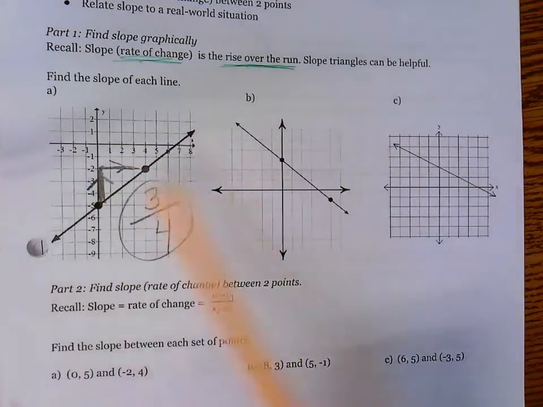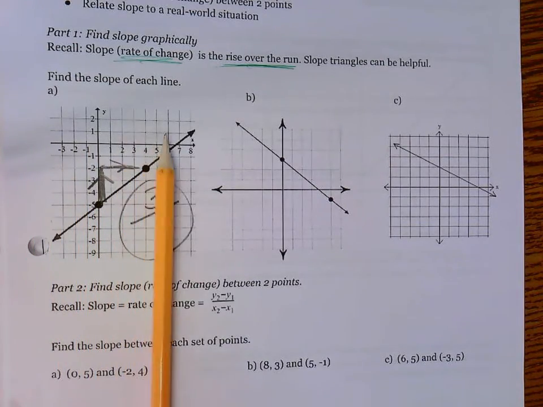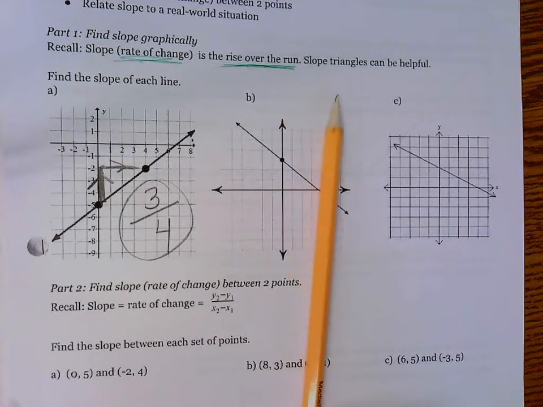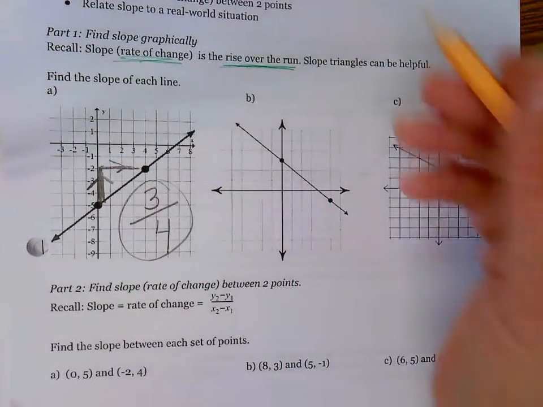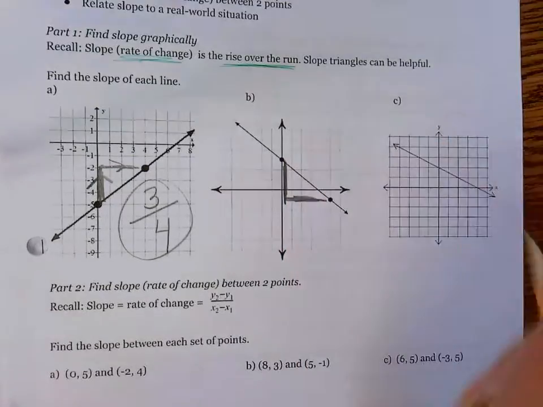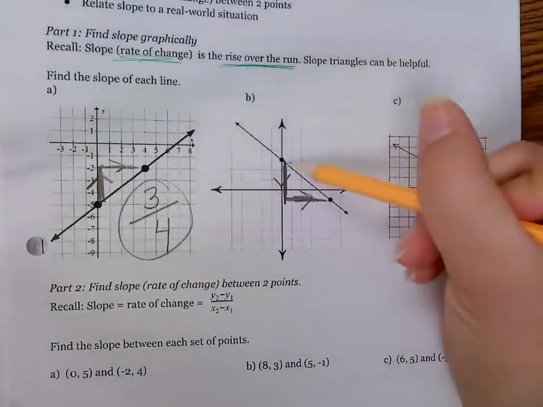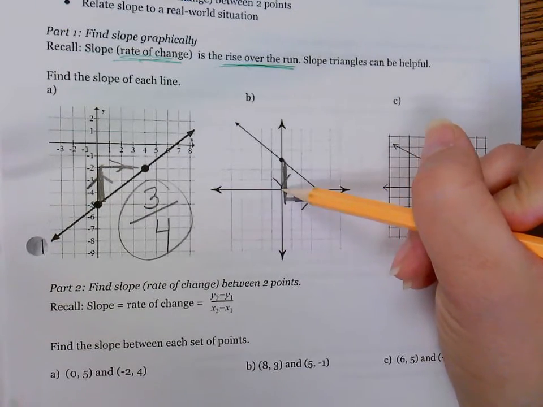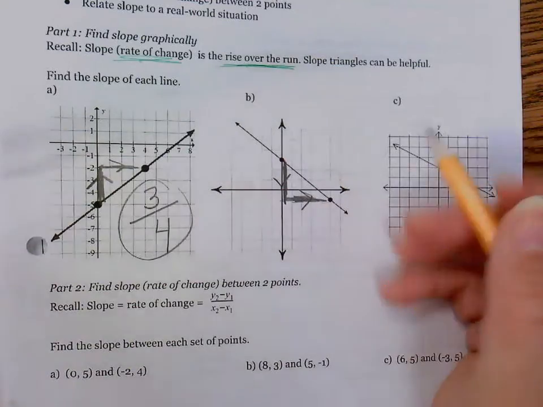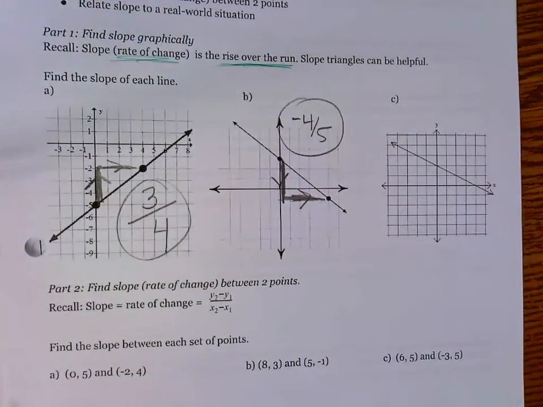And positive lines, as you read it from left to right, go up. And negative slope, as you read it from left to right, go down. So this is going to be a negative slope because I go down how much and over how much to make my slope triangle. So I go down 1, 2, 3, 4, and over 1, 2, 3, 4, 5. Down 4 and over 5. So negative 4/5 slope.